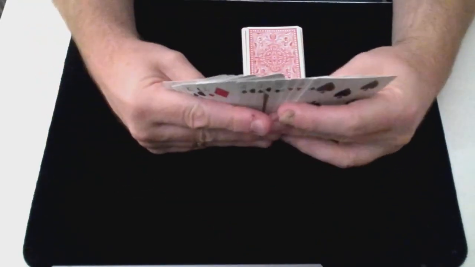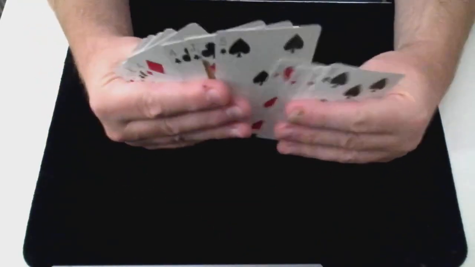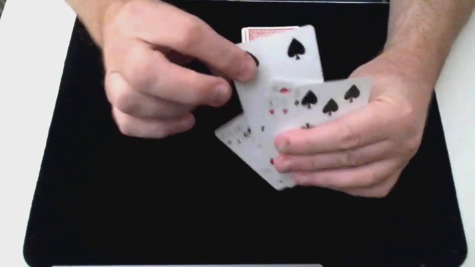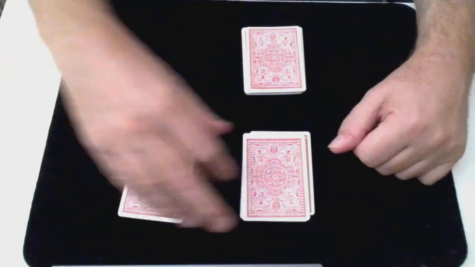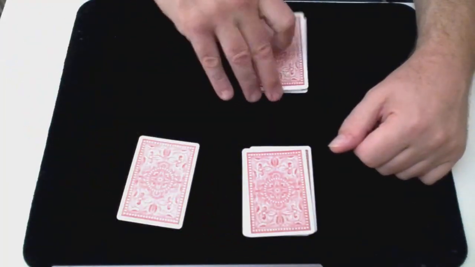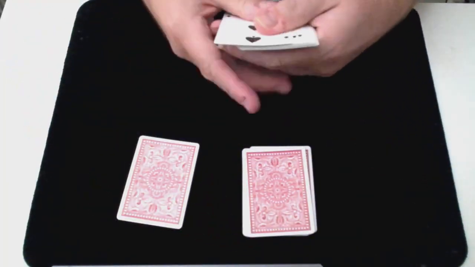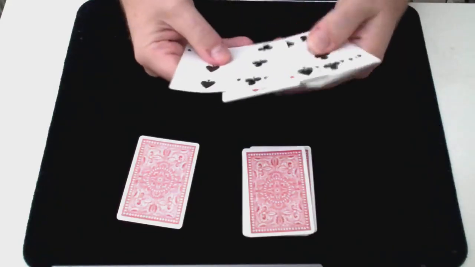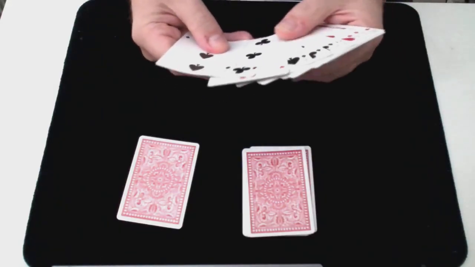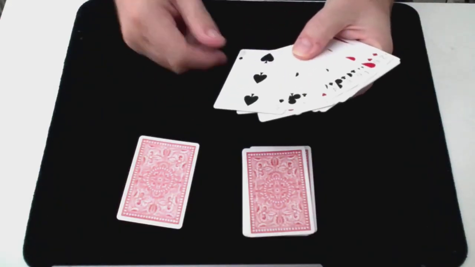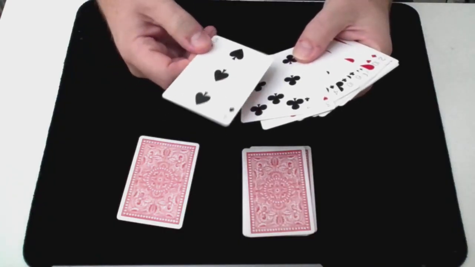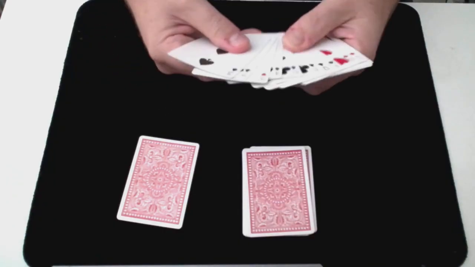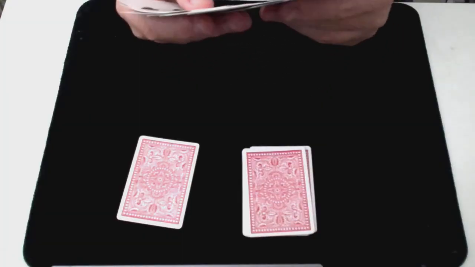Now you're both going to select a card at the same time. Your spectator can choose any of the cards that they like, look at it and remember it, and then place it down to the side. And at the same time you're going to do the same. Select any card and place it down. However, the difference is you're actually going to remember the bottom card of your pile. So in this case, the 3 of spades. So you can just pick any card, pretend to remember it and place it down on the table.